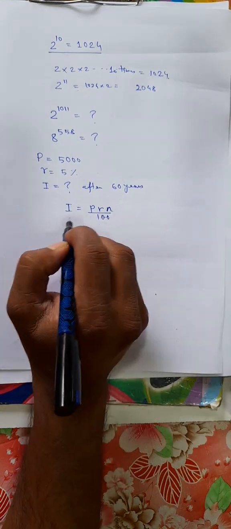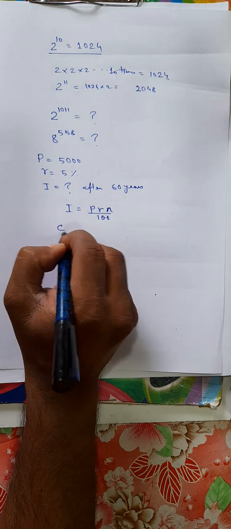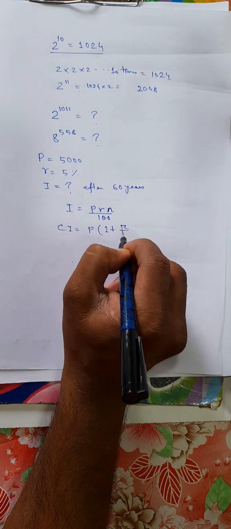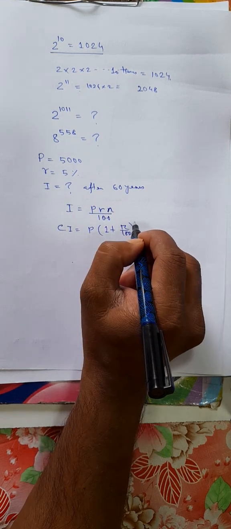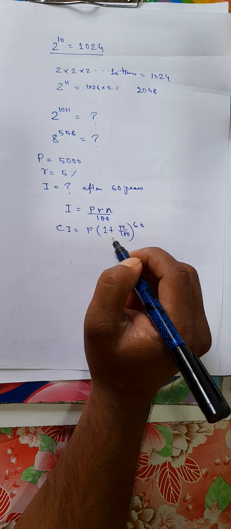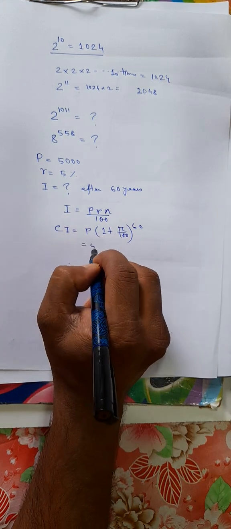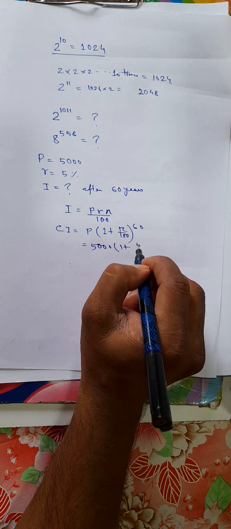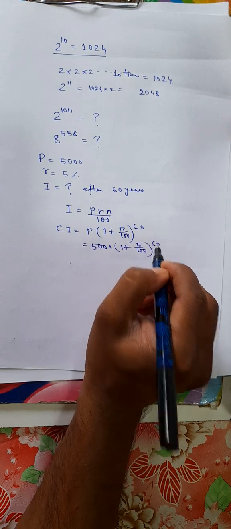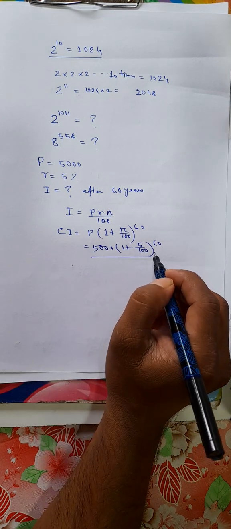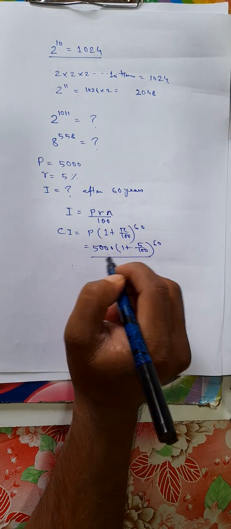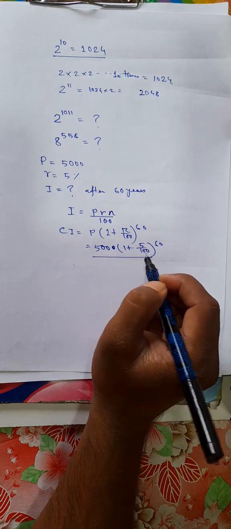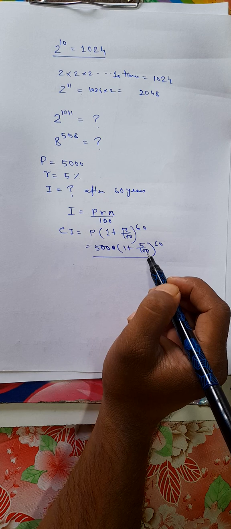So when you want to find compound interest, say for example, compound interest equals p into 1 plus r by 100 to the power, here, 60. Now to find the answer of this question, say 5000 multiplied by 1 plus 5 by 100 to the power 60. Now you have to waste a lot of time in computation of this calculation, compound interest. So in this type of bigger calculations, we will be taking the help of logarithm.